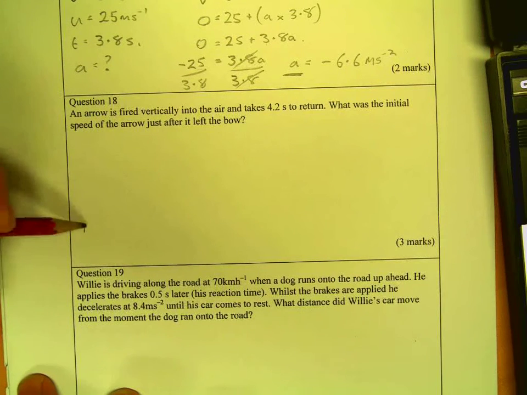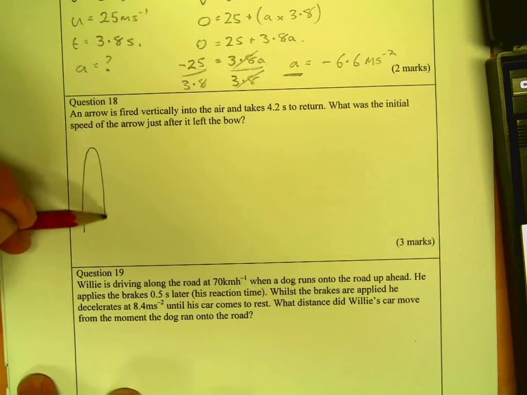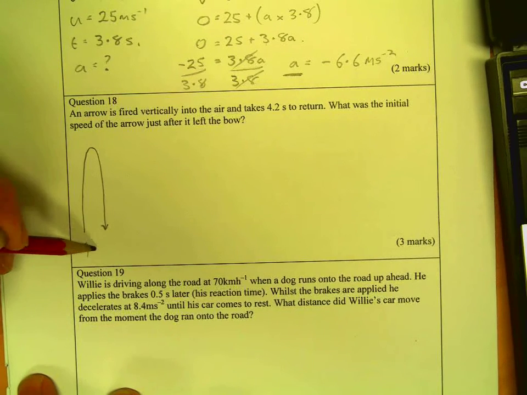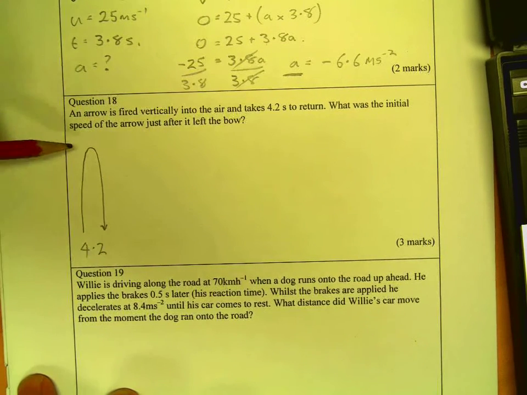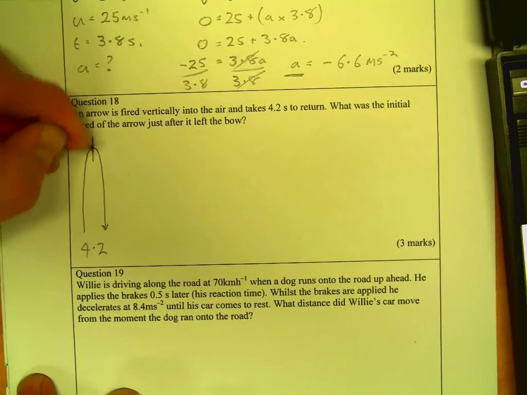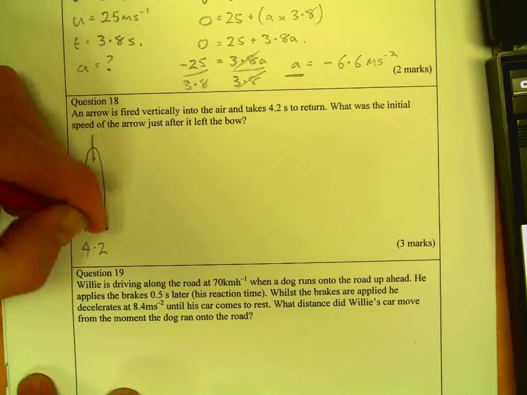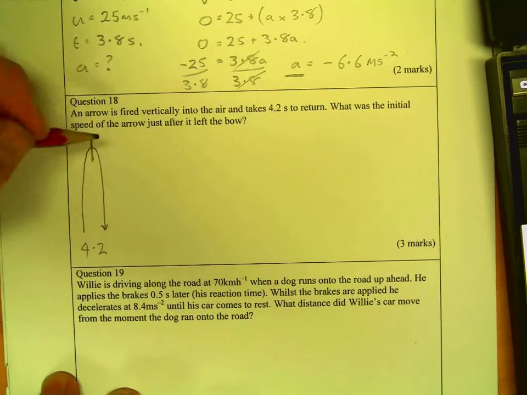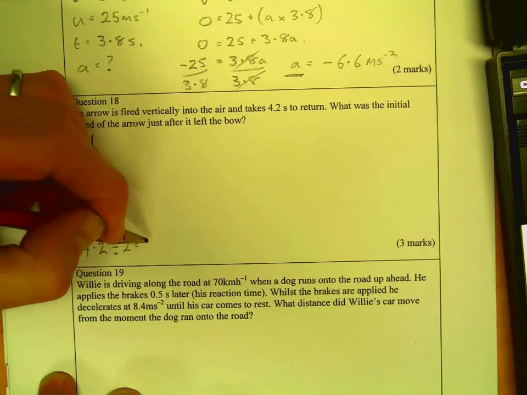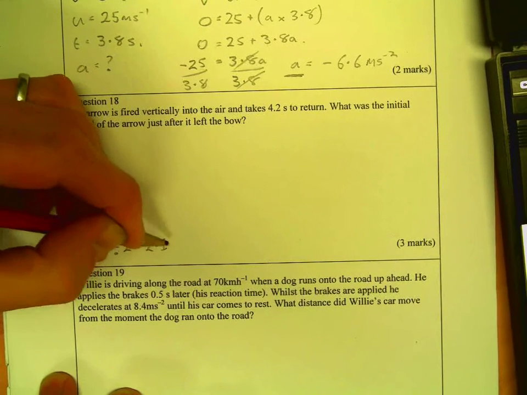Alright, so this is our scenario here, that our arrow is going up and coming back down, and this whole trip took 4.2 seconds. So probably the easiest way to break up a problem like this is to chop it in half, and we know that the time it takes to go up is the time it takes to come down. So if we chop our time in half, that leaves us with 2.1 seconds.